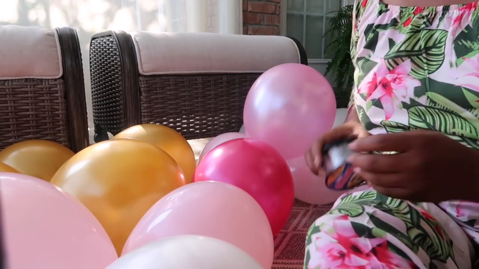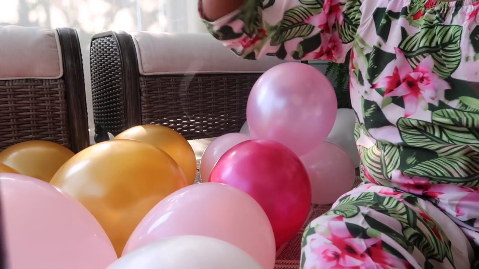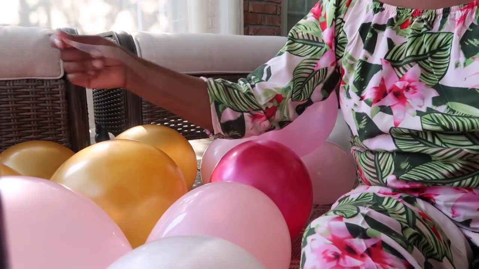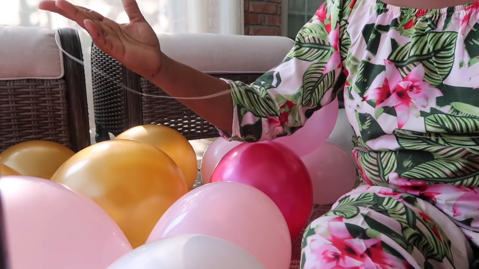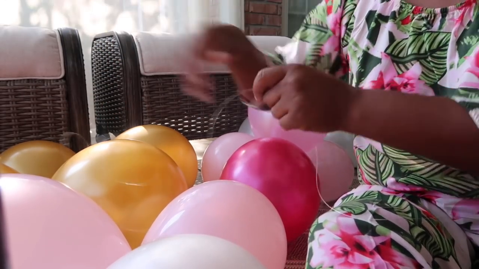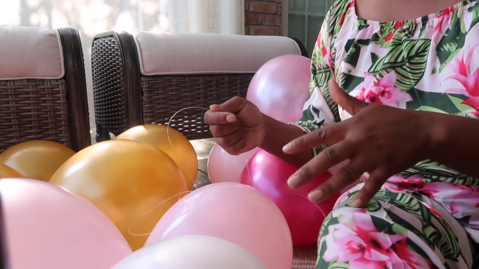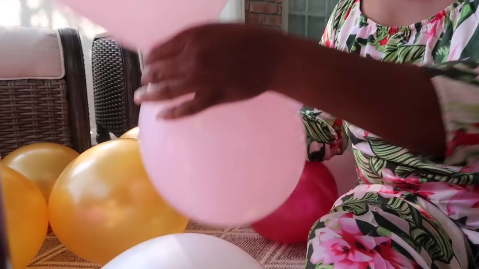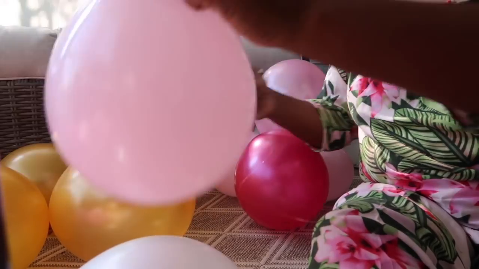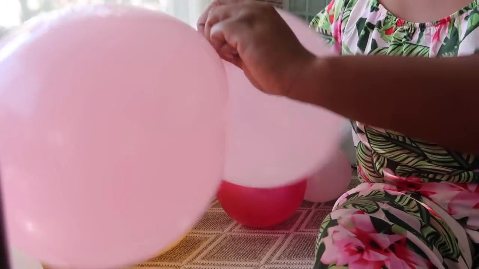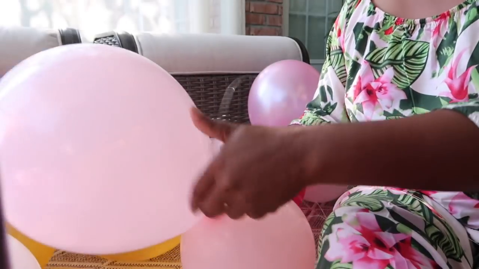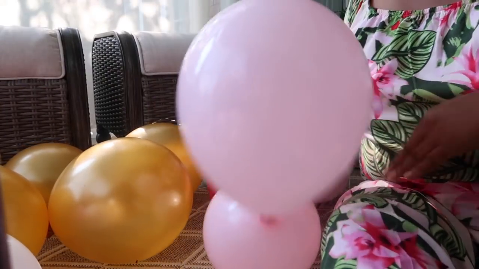Now we're going to go ahead and start building our arch. You want to leave a little bit of extra wire on the end so that if you need to add more balloons or use it to attach to a pole or fixture or something, you have enough room to tie it with. And then I start with the smaller balloon. Now this is an organic balloon arch, so that means there's really no rhyme or reason to how you do it. You just want to take the fishing wire and go in and out, in and out, in and out until you connect all of the pieces, and then you will move on to the next one.